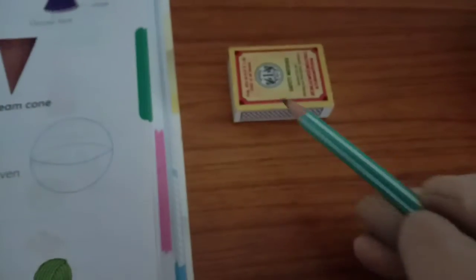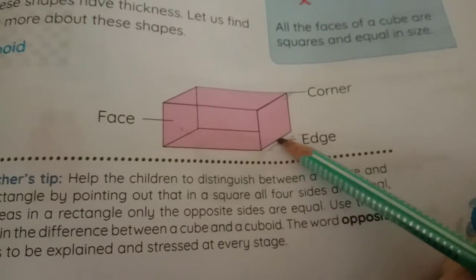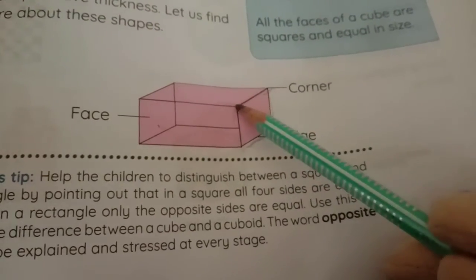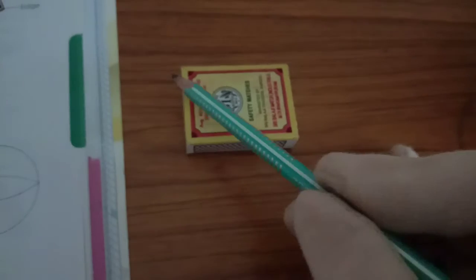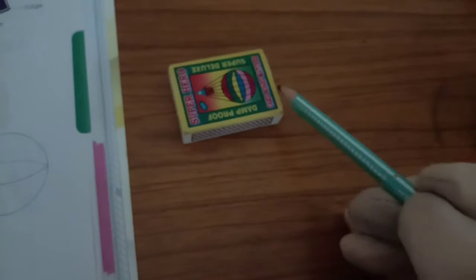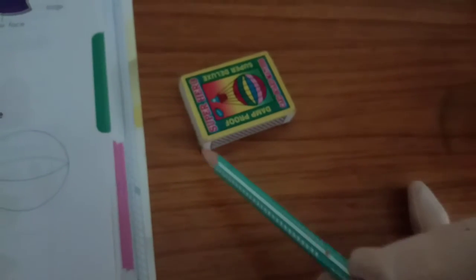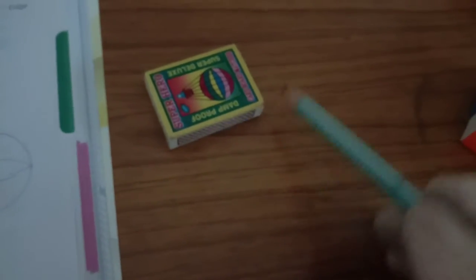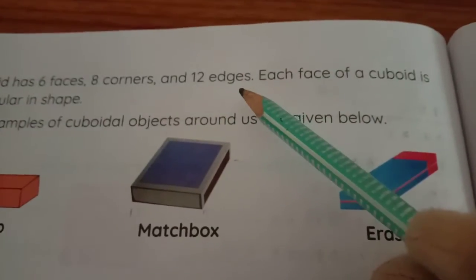Now the 12 edges. This line is called an edge. Now we count the edges: 1, 2, 3, 4, and down here 5, 6, 7, 8, 9, 10, 11 and 12. How many edges? 12 edges.